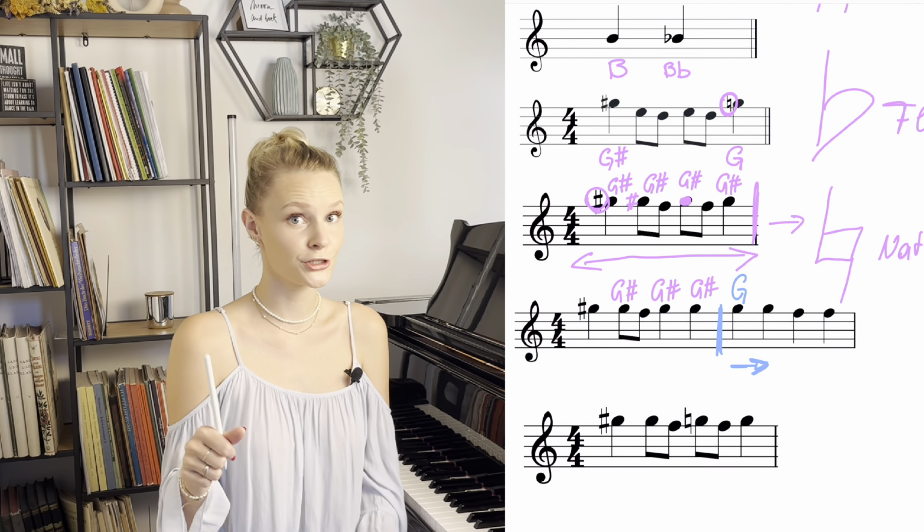The last G here, do you play a G sharp or a G? Let me tell you, this last G is also a G, okay, because of the natural sign. If there's a natural sign in this measure, that means after that natural sign, all the Gs are Gs and no G sharps anymore, okay?